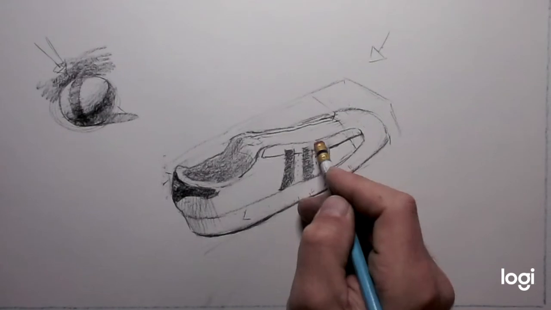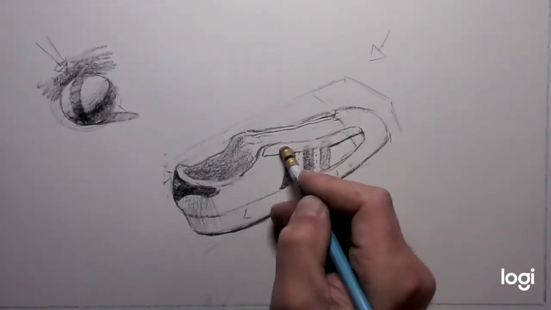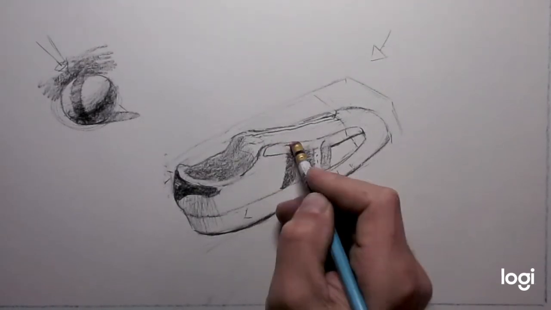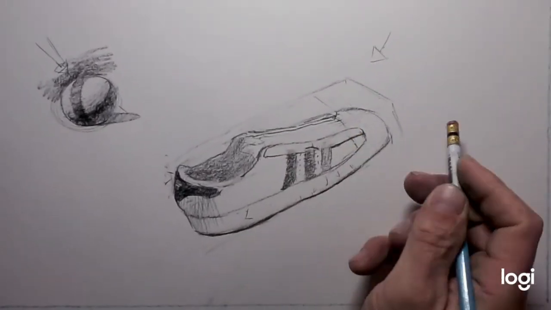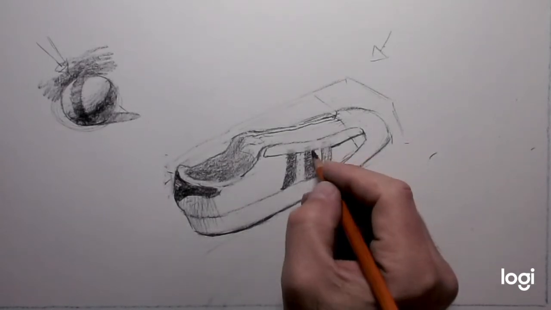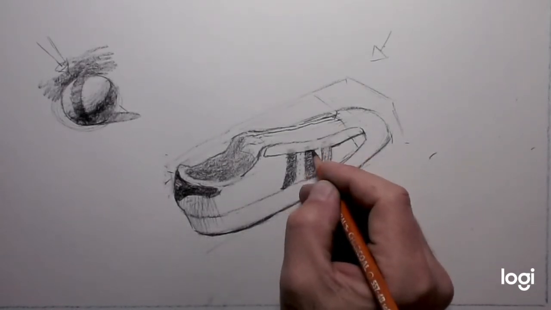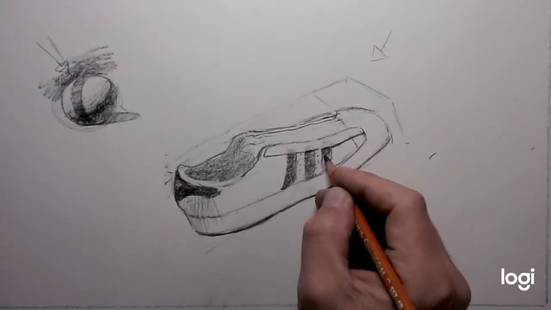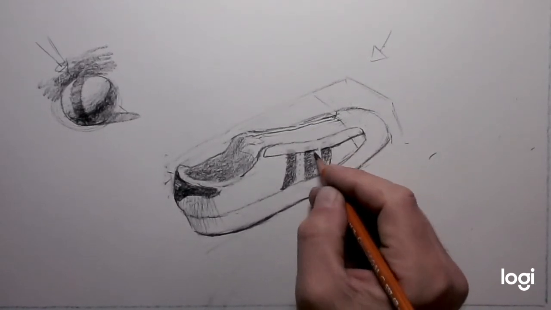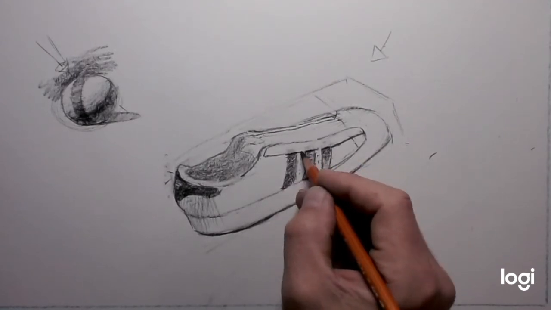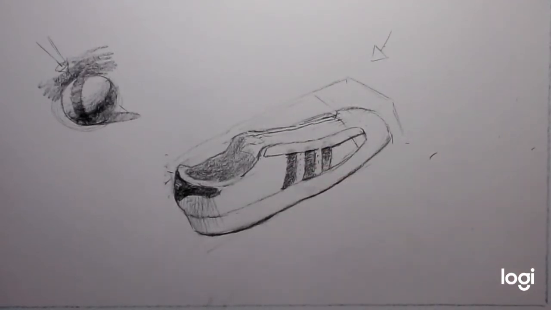Charcoal usually cleans up pretty well if you give it a good push. So again, I'm going to go right here, and I'm darkening the edge, especially over these blacks there.